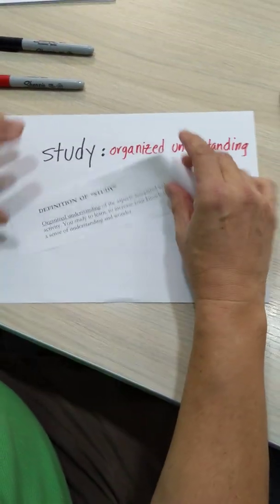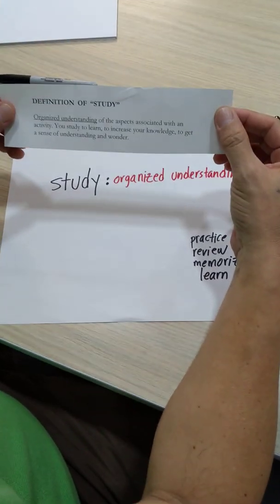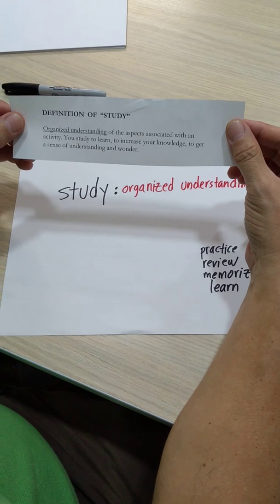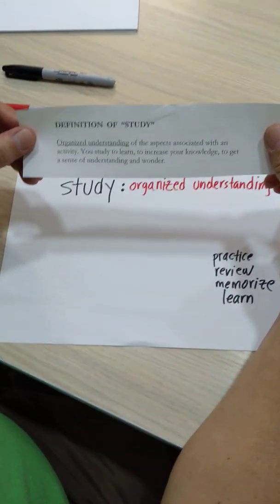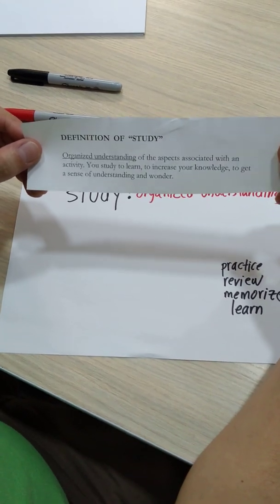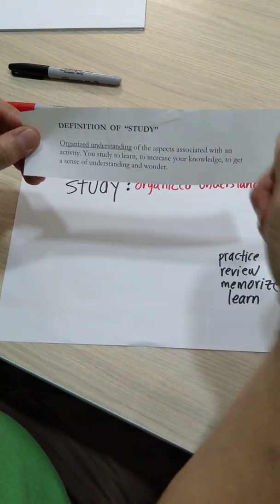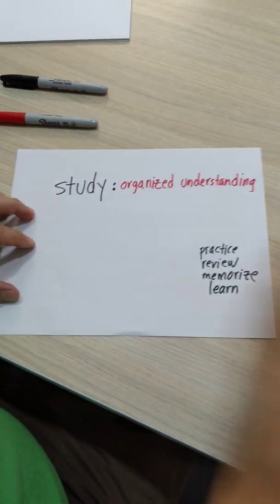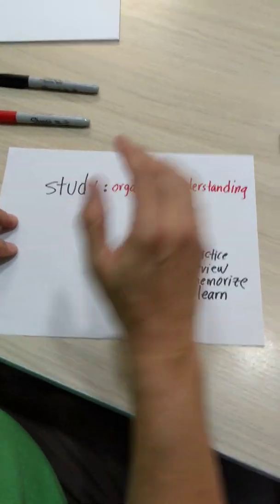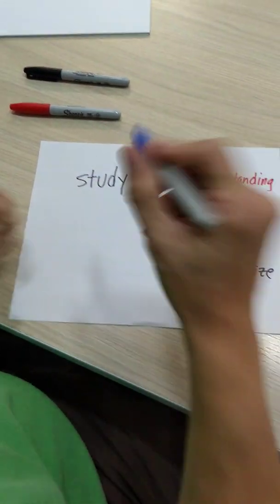You can also write this definition in Spanish or in English according to the level. Usually when it's Fundamental 1 that I do this activity the first week of class, I write it in Spanish and I give it to them in pieces of paper, but on the board I write it in English like that, organized understanding. Then I emphasize the word organized.